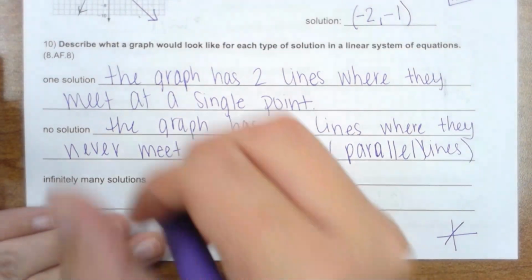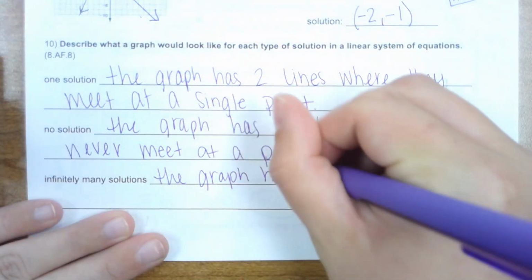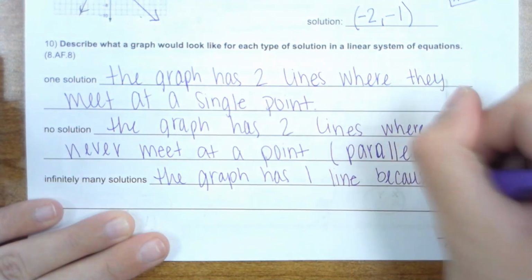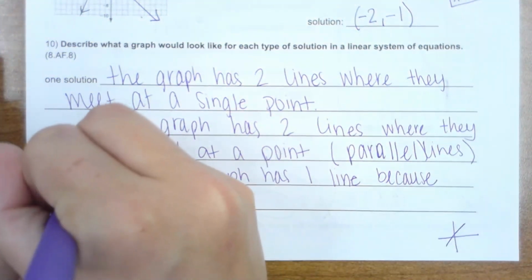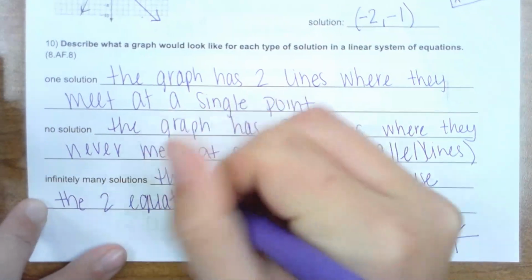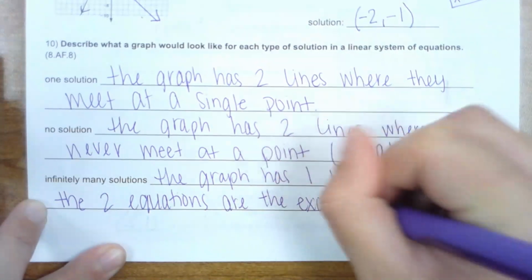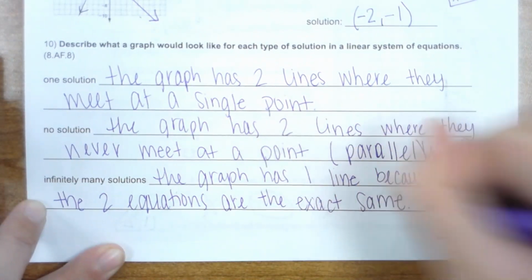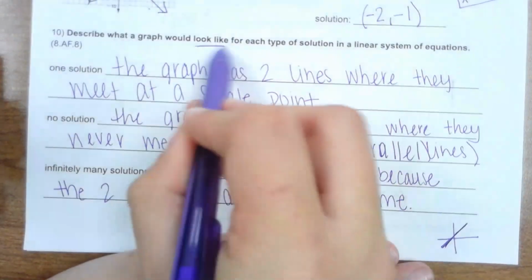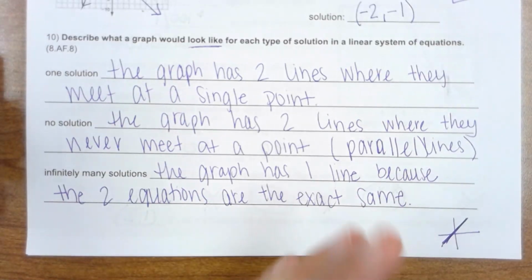So you could say the graph has one line because the two equations are the exact same. So you really do have two lines, but because we're just trying to figure out what it looks like, it just looks like one line because they're both lying on top of each other.